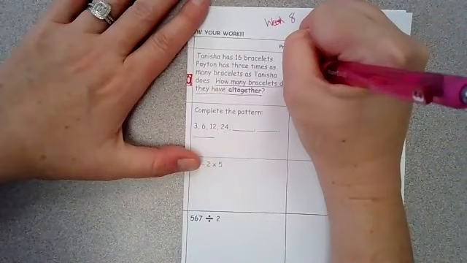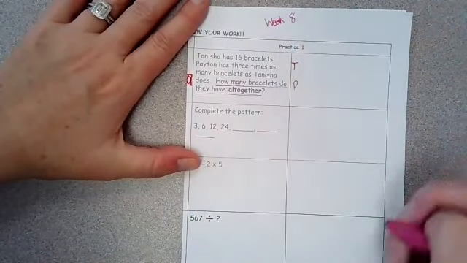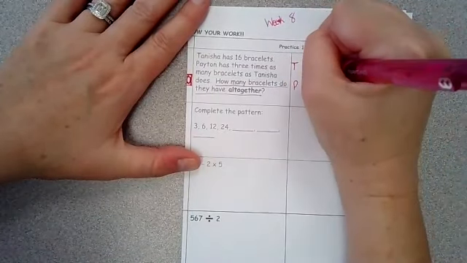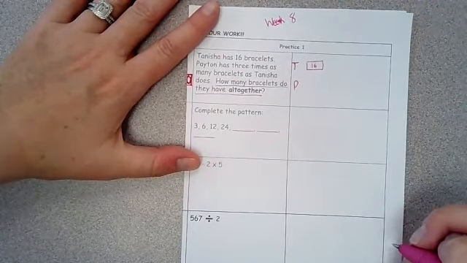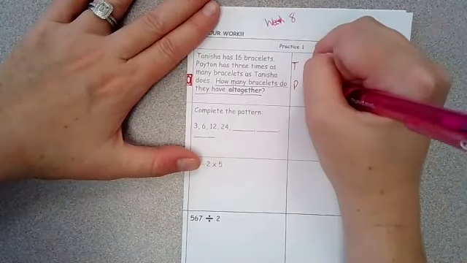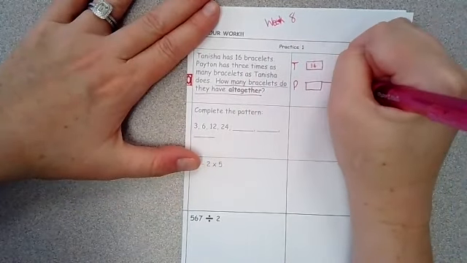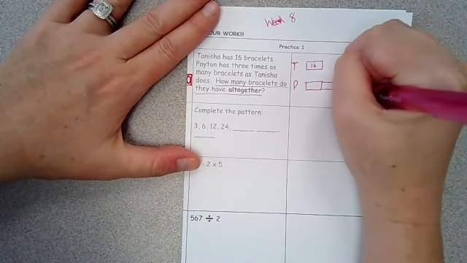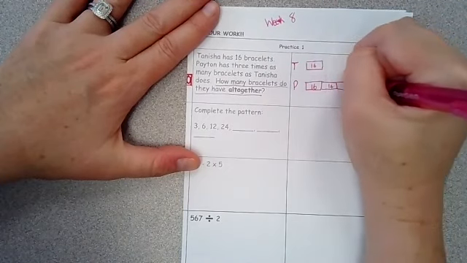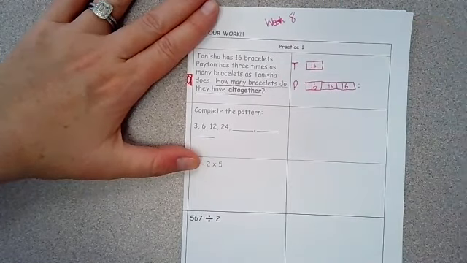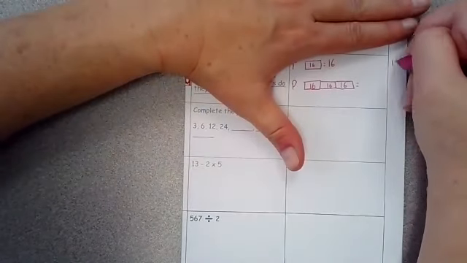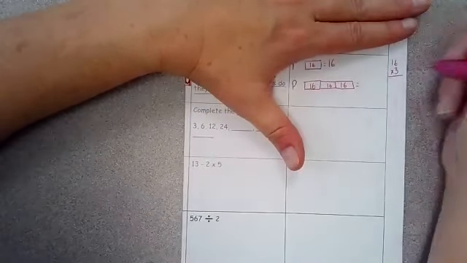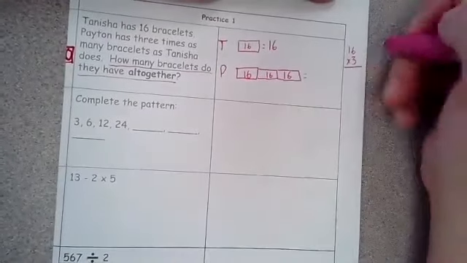Okay, so I want you to write Tanisha here and Peyton here. Tanisha has 16, so give her a block and put 16 in it. Then give Peyton 3 times as much. So draw 3 bars and put 16 in each one of those. So 16, 16, and 16. So how many does that make Peyton have? Well, Tanisha has 16 and Peyton has 16 times 3. So 16 times 3, write it over here to the side. I promise your paper will not explode if you do work off to the side.